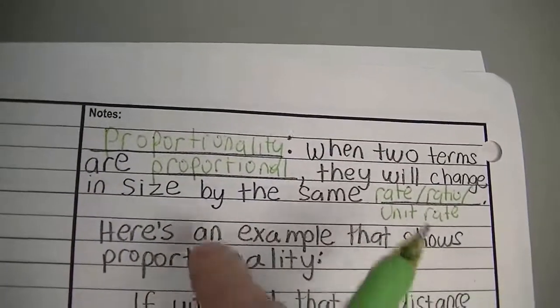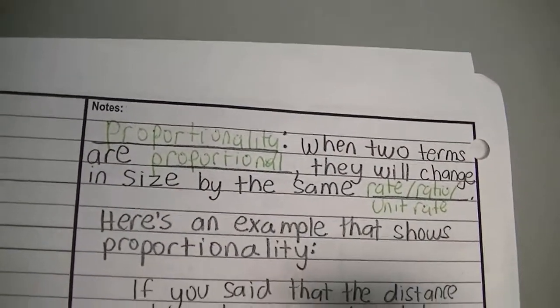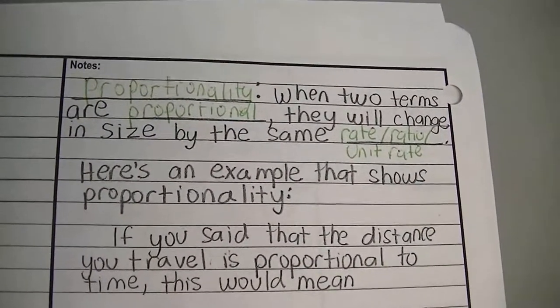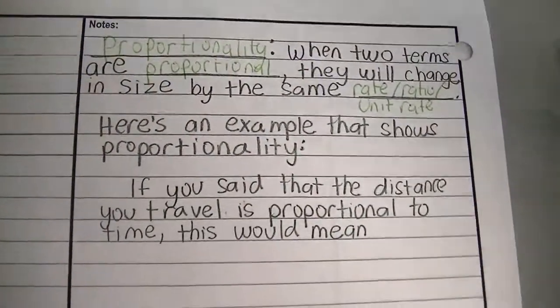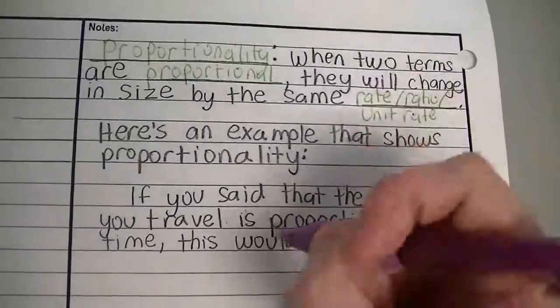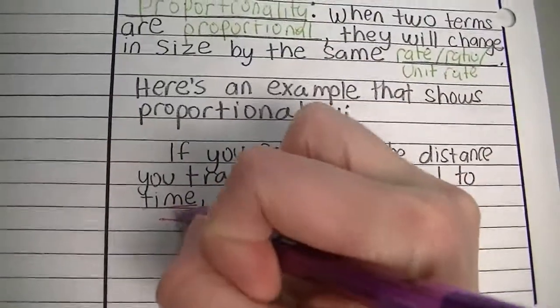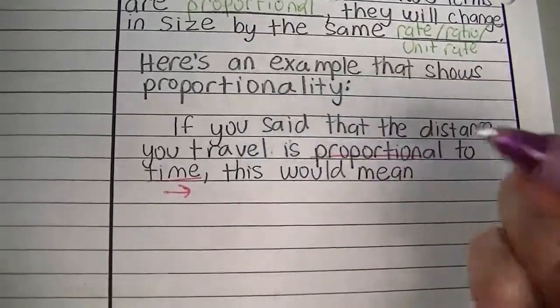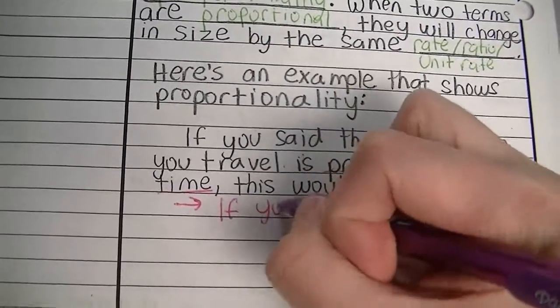So when two terms are proportional, they're showing proportionality. So here's an example that shows proportionality. If you said that the distance you travel is proportional to time, this would mean something like this. If you travel twice as long, you're going to go twice as far. That's a proportional relationship. That shows proportionality.